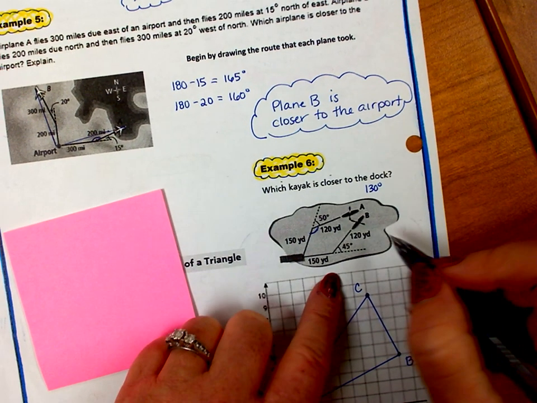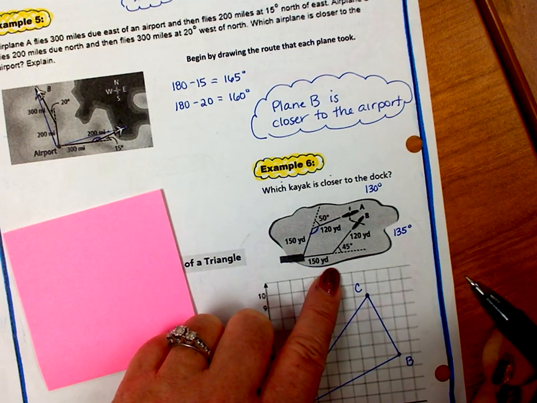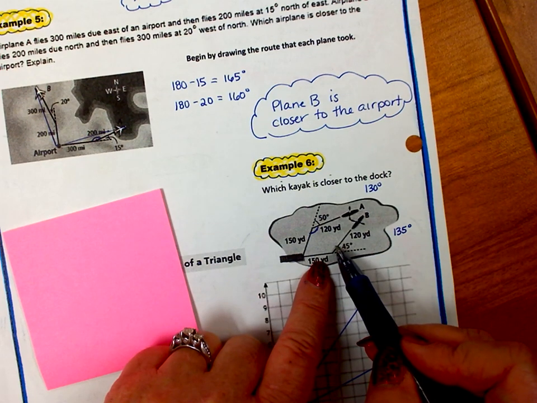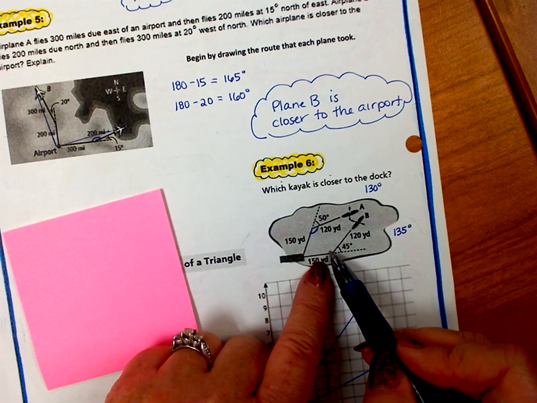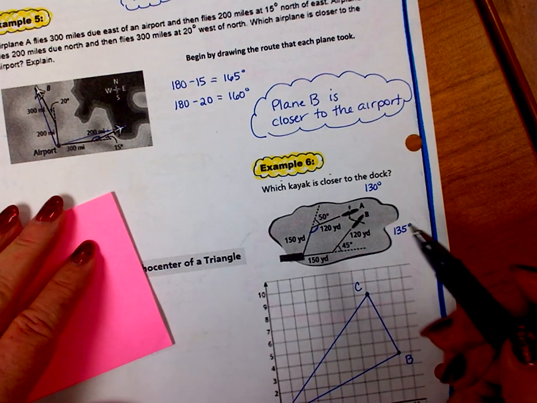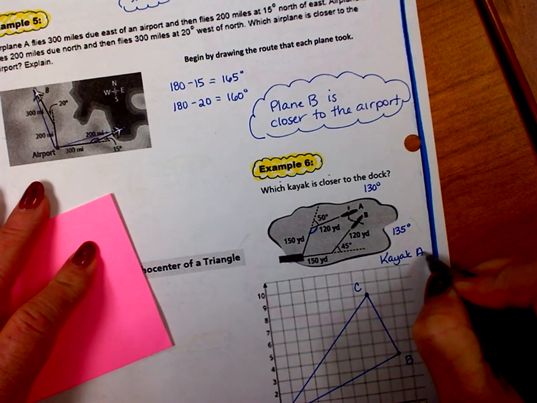Here we have 180 minus 45, which is going to give us 135 degrees. So kayak B has a larger angle on the inside, which means it has a farther distance to go, and kayak A is going to be closer to the dock.